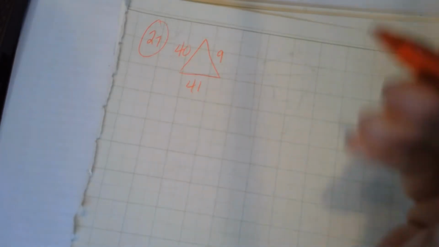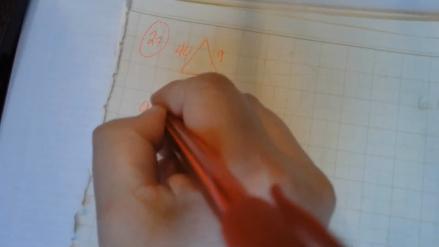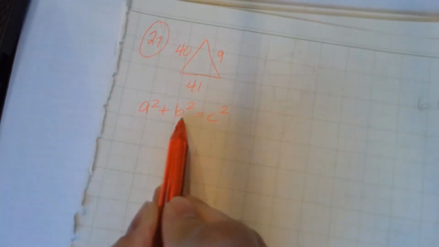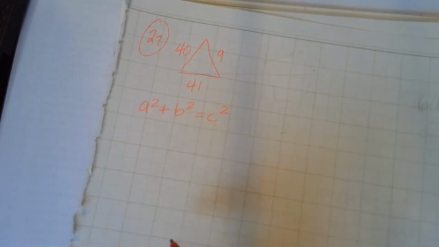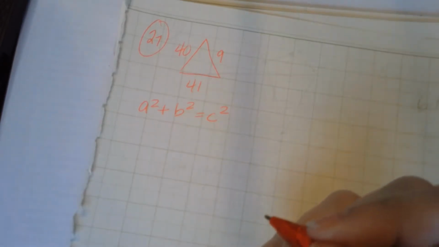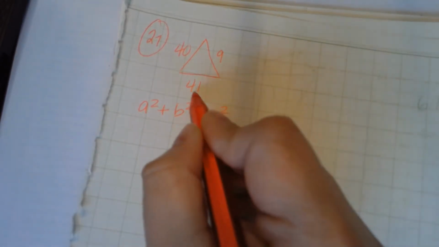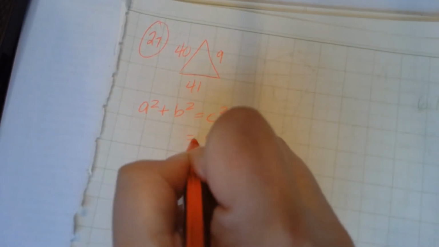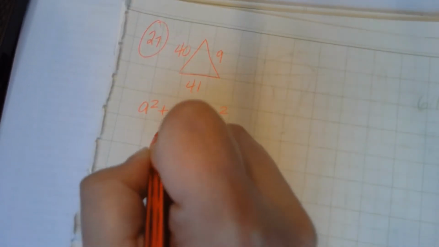So again, I'm going to throw that out: A squared plus B squared equals C squared. If these sides match, then we have a right angle. I'm going to make 41 my C squared because it's the biggest number. Then I'll just plug these other two in.